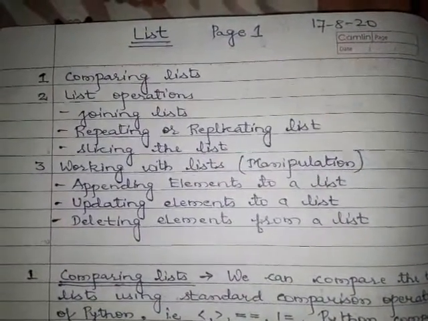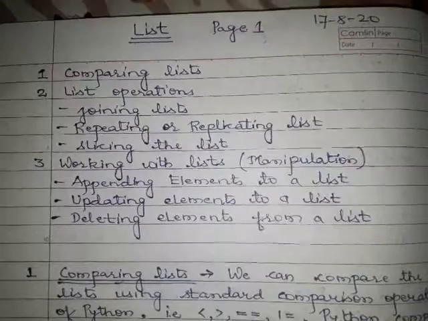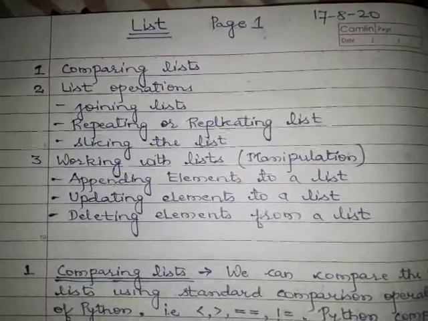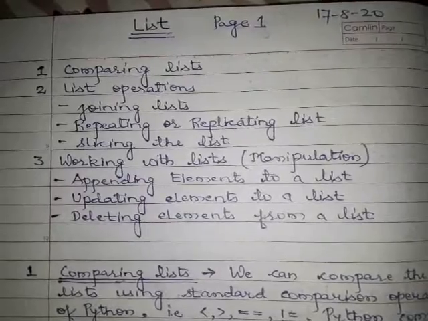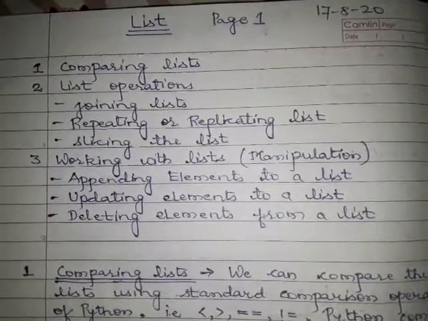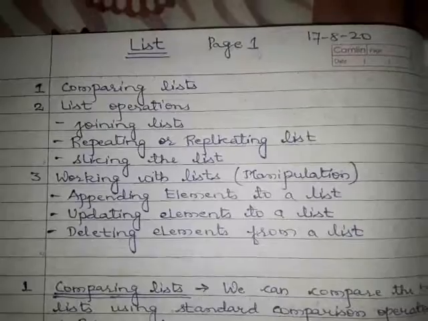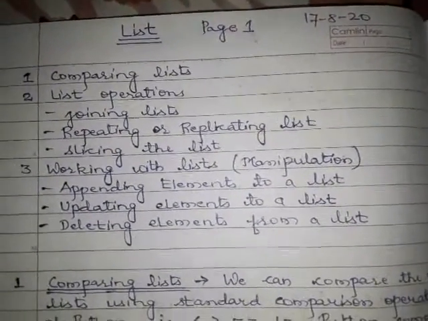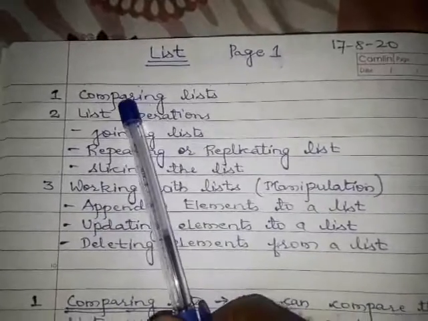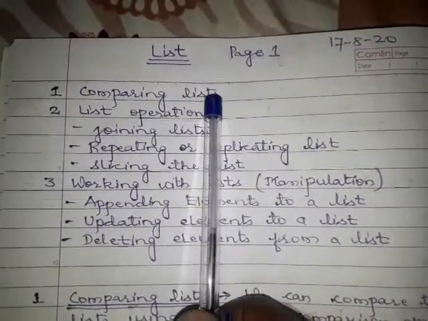Good morning, students. In our previous class, we started our new topic, list, in which we understood how to create a list, how to access different elements of the list, and how to traverse a list. Now, today, we are going to study how to compare two lists.